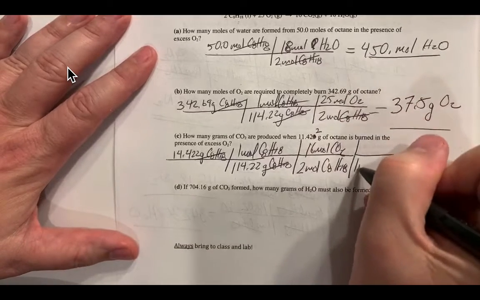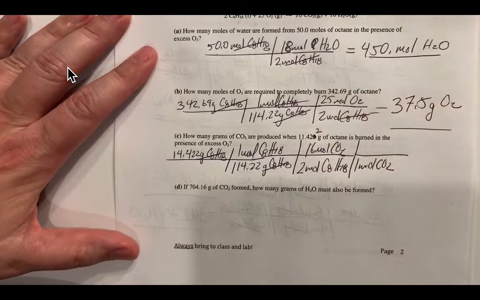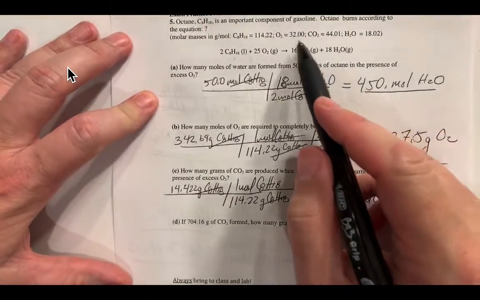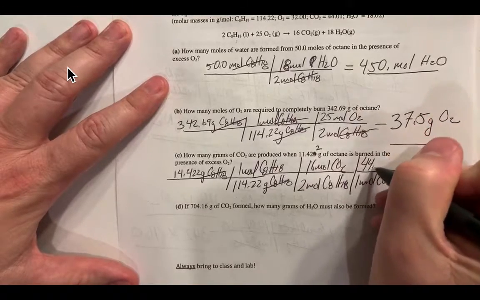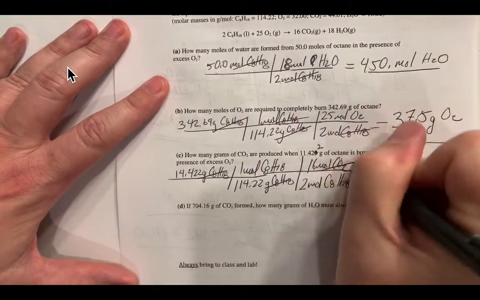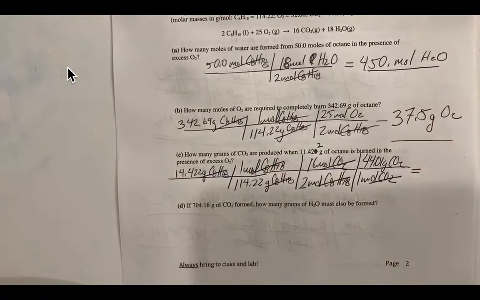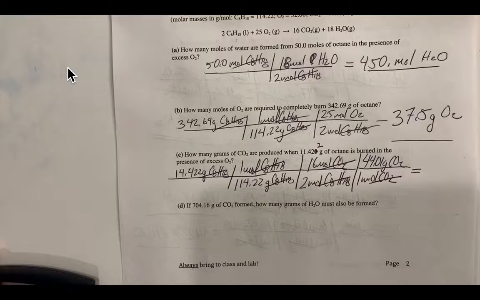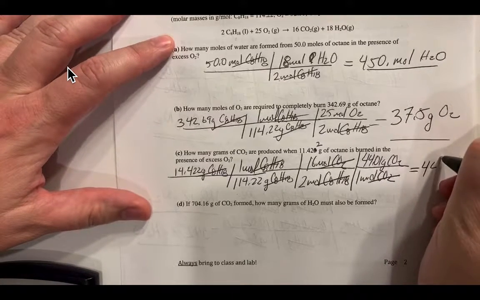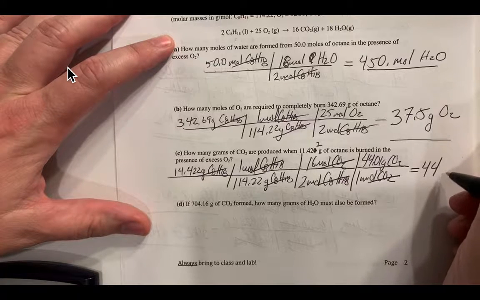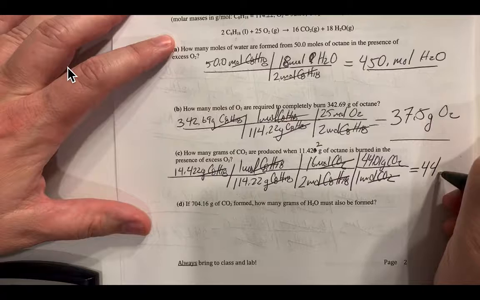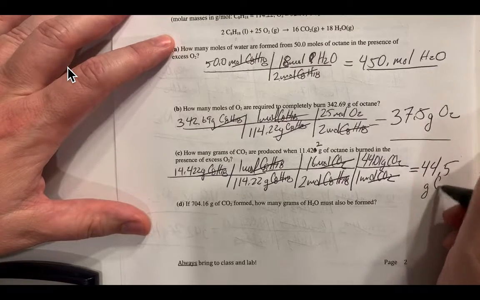And the question is asking us for grams, so we need the molar mass of CO2. 1 mole of CO2 has a mass, and it's way up here at the top again, 44.01 grams of CO2. Okay, so 44.5 grams of CO2.